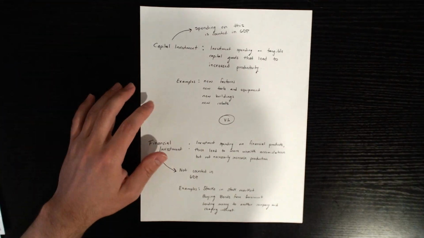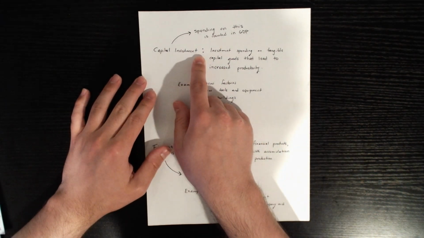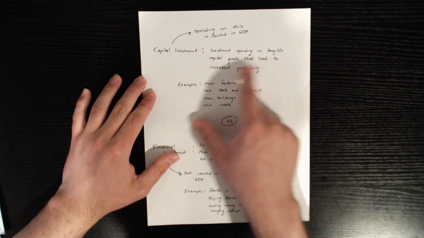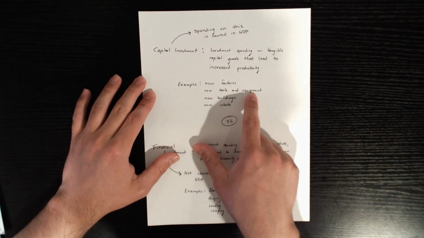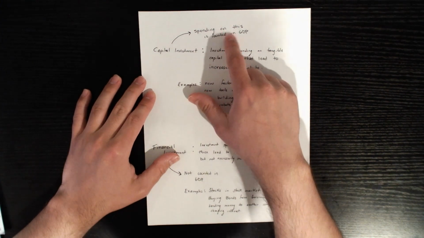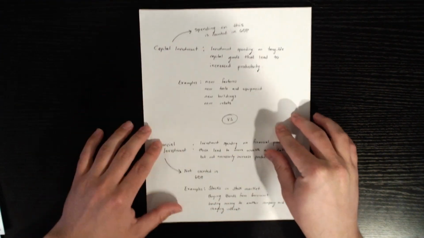Next, let's look at the different types of investment spending. So, capital investment is investment spending on tangible capital goods that lead to increased productivity. So, like new factories, new tools and equipment, new buildings, and new robots. This is going to be counted in GDP because it's producing something tangible.